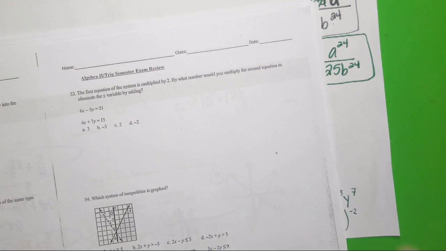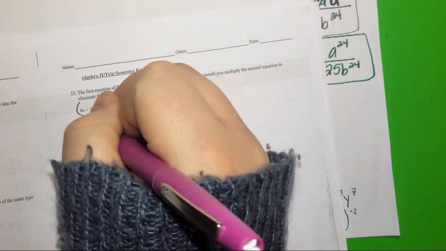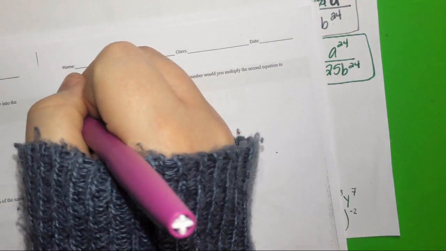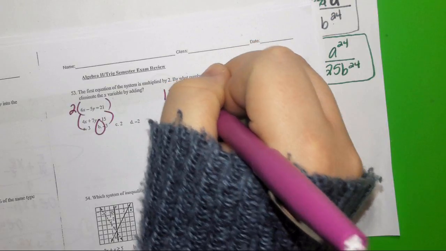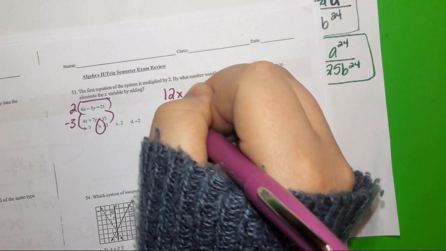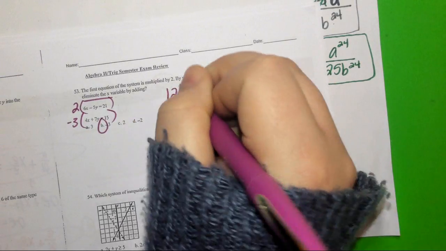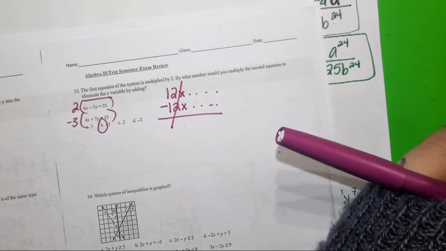Okay, number 53. So you want to know the answer to 53? B. You can have a point. Okay, the first equation was multiplied by 2. So that first thing is a 12x. They're trying to get rid of the x. We need to multiply the second equation by a negative 3, so it will be a negative 12x. That way those two variables really will cancel out. Very good.